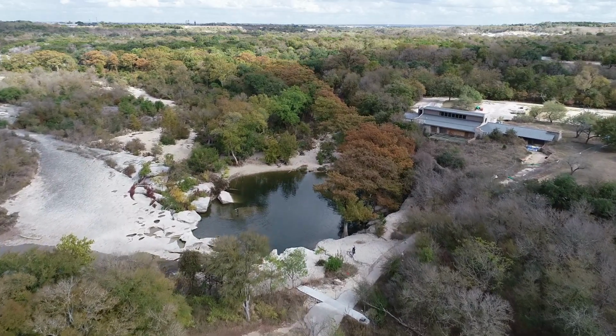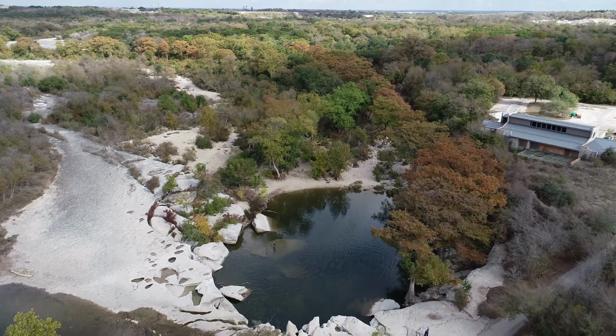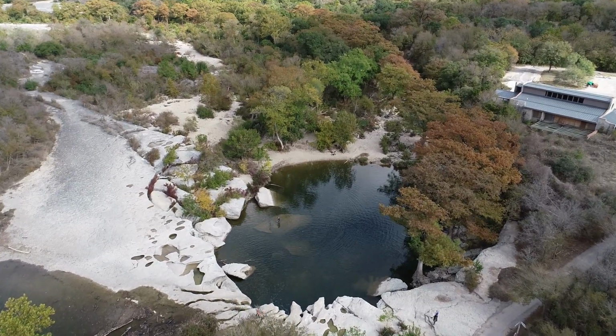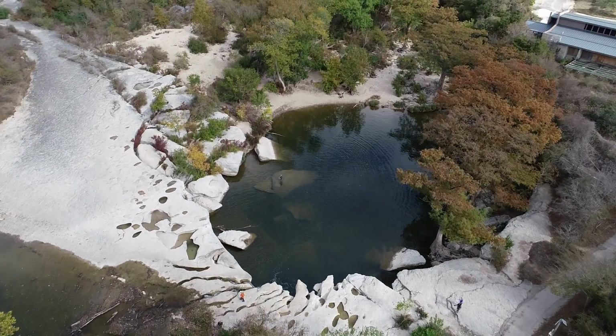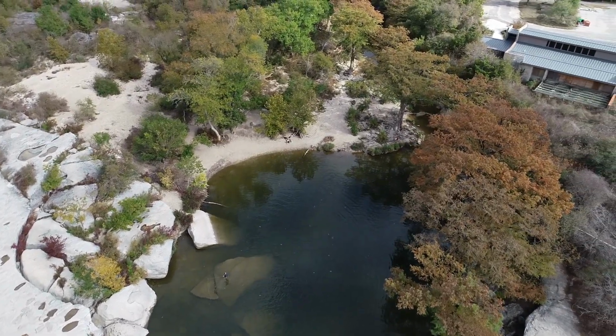And we've now spun back around and come back over the falls and the creek and the dam. Another view.